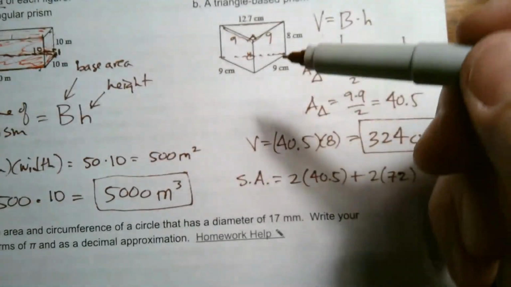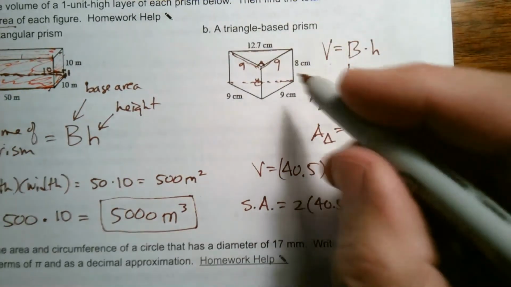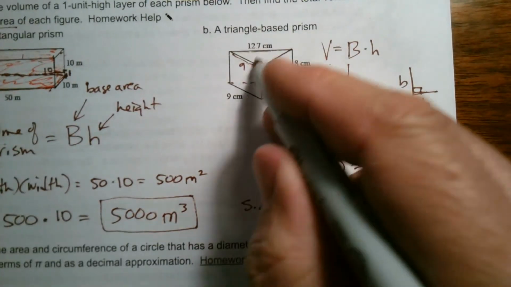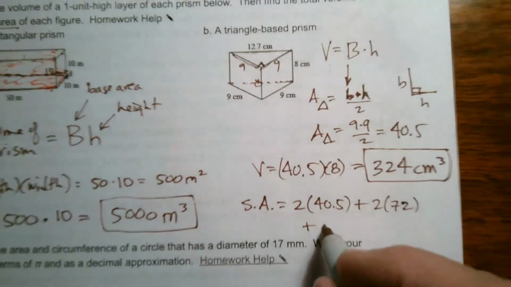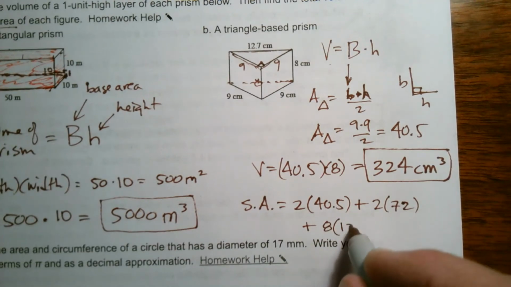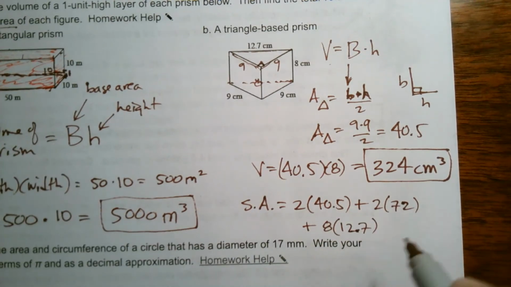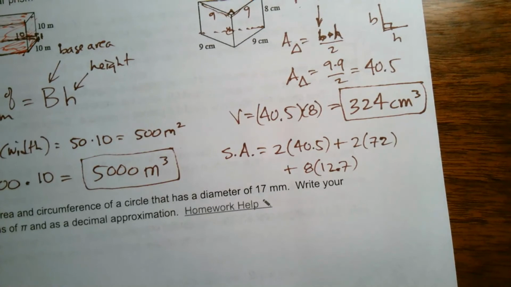Then the back side, right? There's the back side. Its area, it's a single rectangle in the back. Its area is going to be 8 times, looks like 12.7. So I'm going to multiply and add all those up.